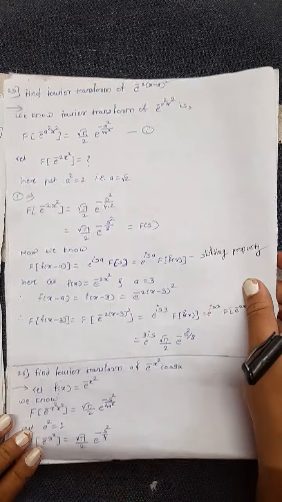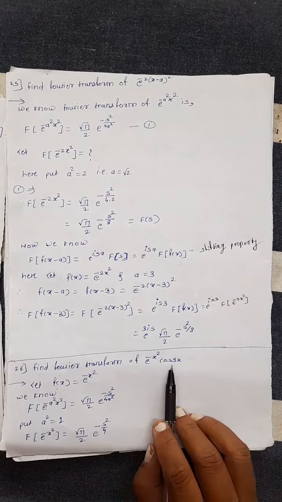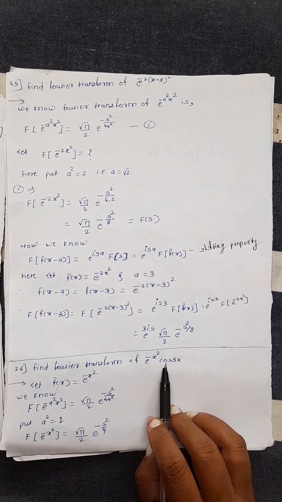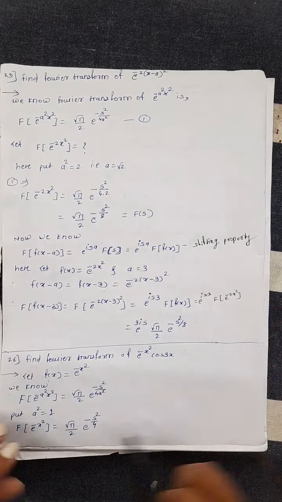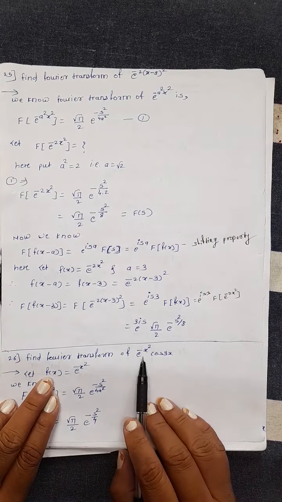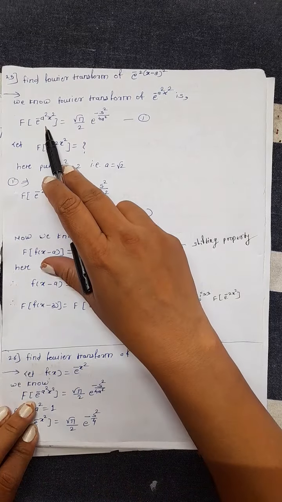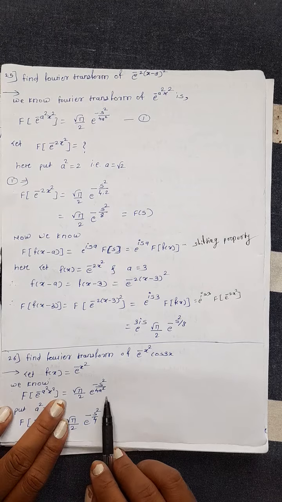Now let us see the next example. Find the Fourier transform of e^(−x²) cos 3x. Again we are going to use the result where cos is there. Let f(x) = e^(−x²). Again we are going to use the result for the Fourier transform of e^(−x²).